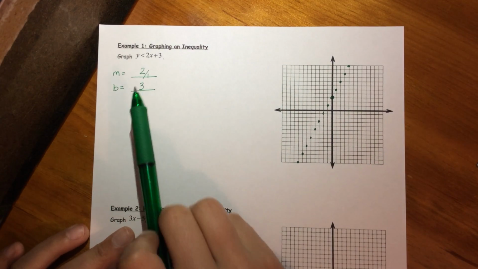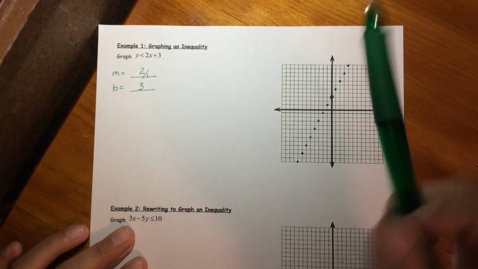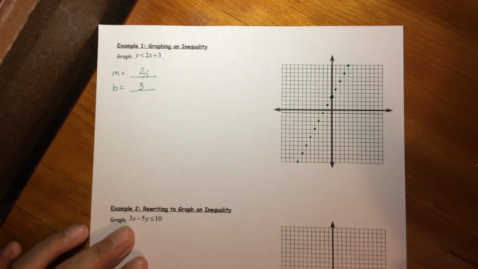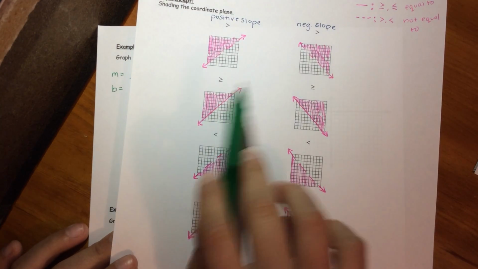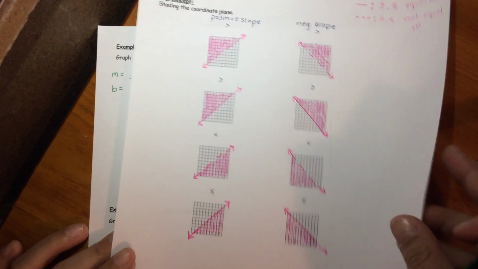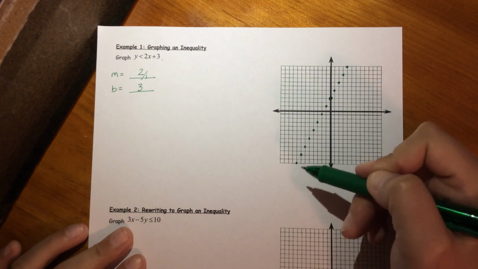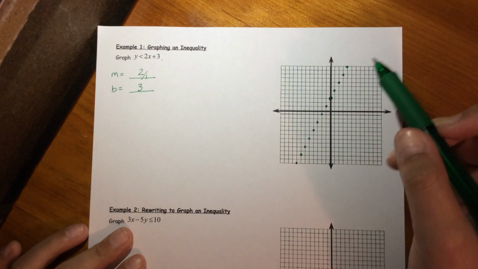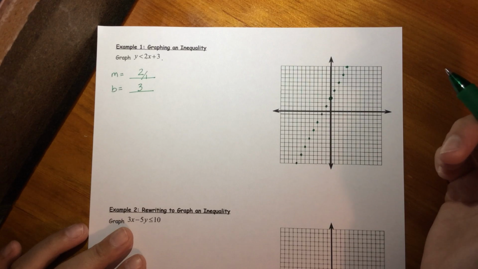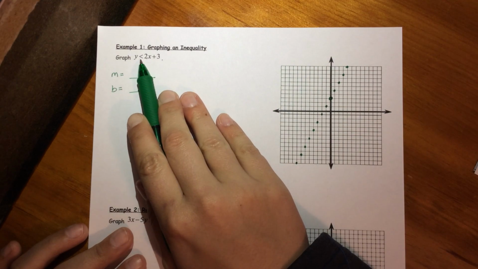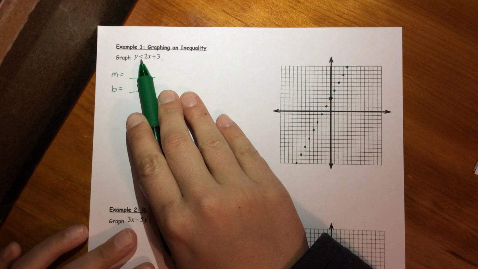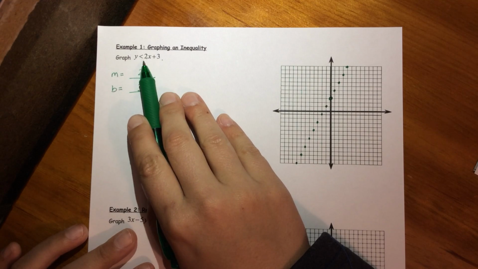All right, so we identified slope, y-intercept, and we put all our points on the graph. Now, we can't just draw the line and be done because this is a different section. We have shading that's involved now. So we have to figure out what the symbol is. We have to figure out what type of line we have, so is it going to be a solid line or a dashed line? And then we have to figure out where on the graph we're going to shade. So what does this symbol mean? Is it greater than, less than, greater than or equal to, or less than or equal to? It's just less than.